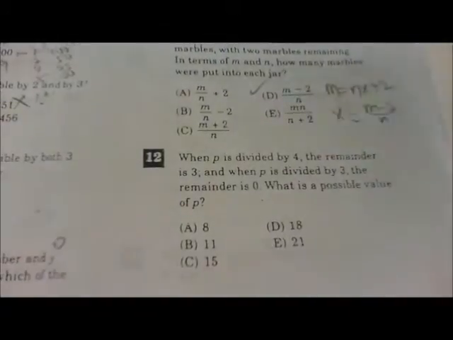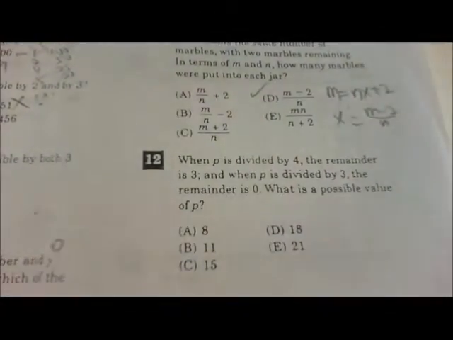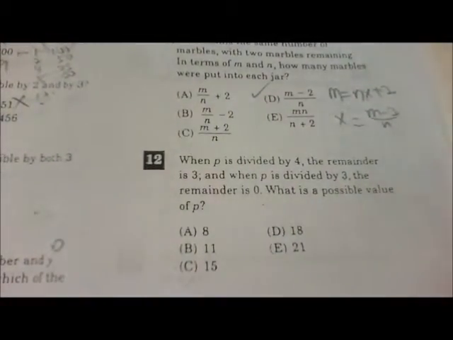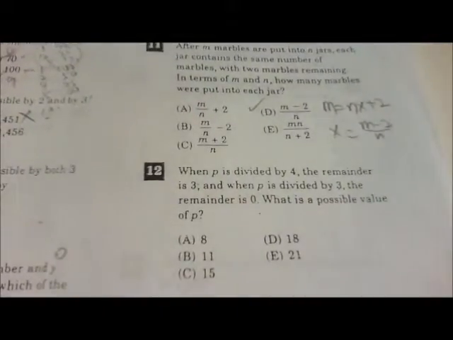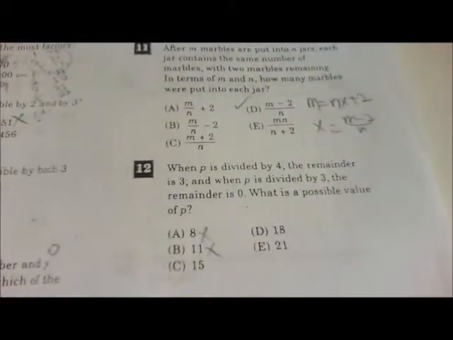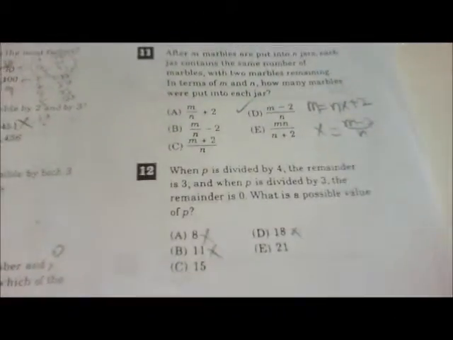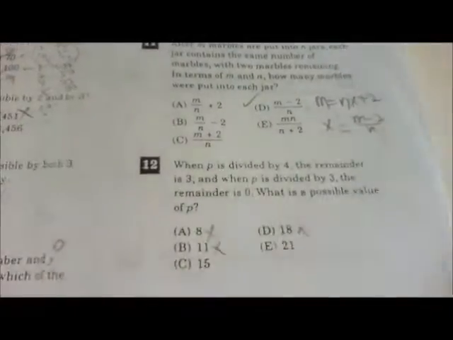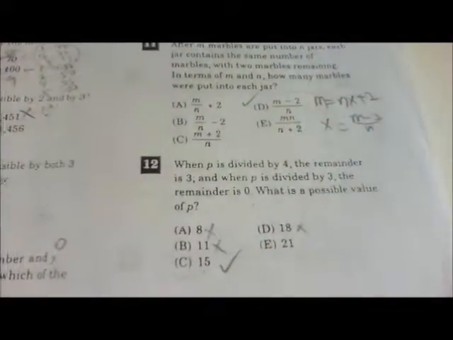Okay, number 12. P divided by 4, the remainder is 3. When P is divided by 3, the remainder is 0. So this means P is a multiple of 3. So you check multiples of 3, these two are out. And divided by 4, the remainder is 3. So this means it's not an even number, out. So 15 divided by 4, you have 3 remainder. That's it.